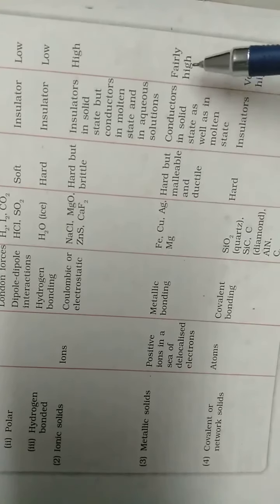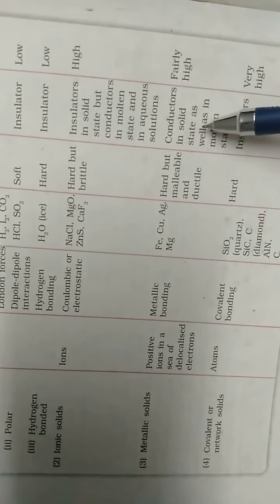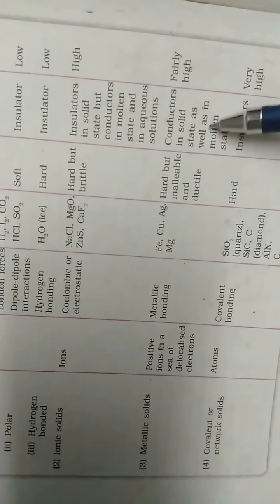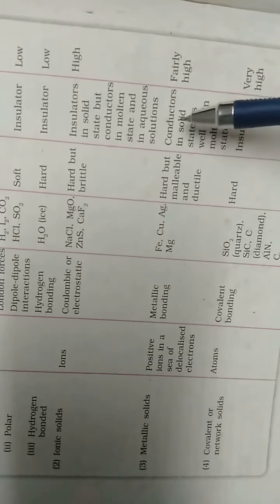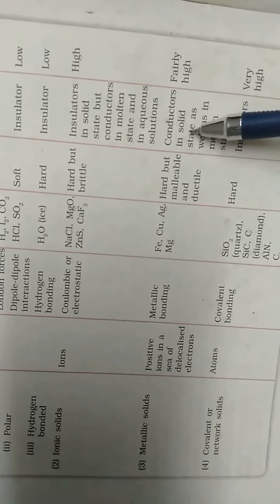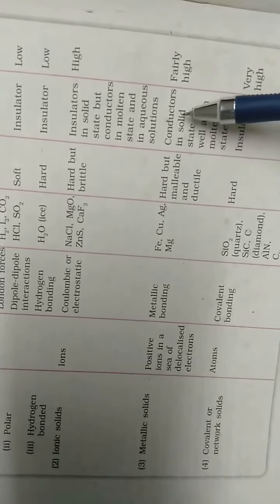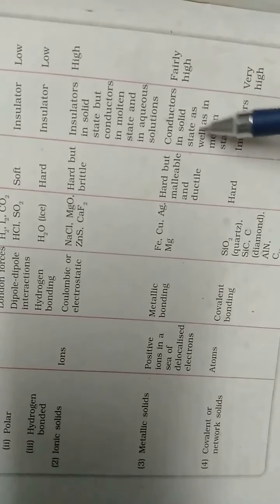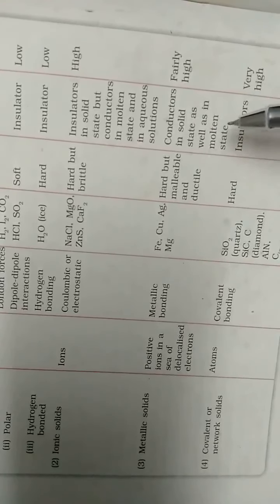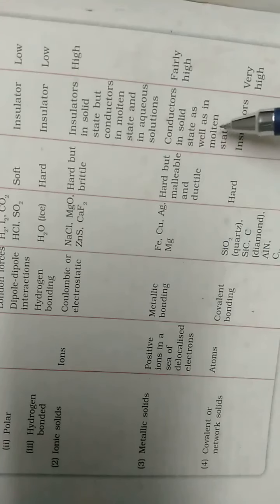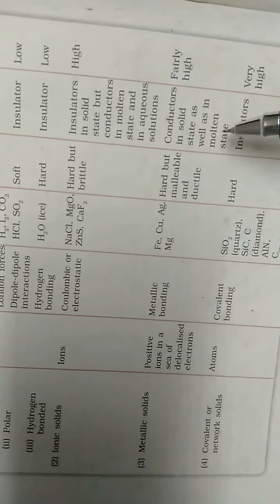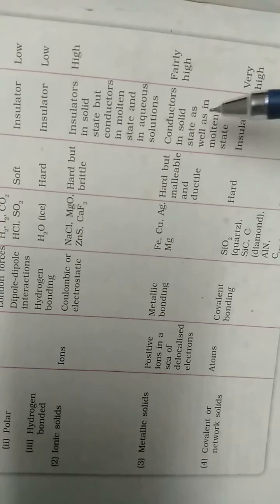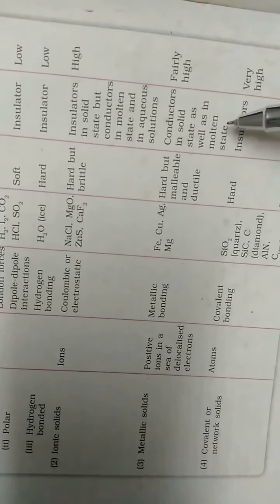So metallic solids conduct electricity in the solid state as well as in the molten state. तो metallic solid electricity भी conduct कर सकता है, heat भी conduct कर सकता है, both in solid state and in molten state. So why are metallic solids good conductors of electricity? क्योंकि metallic solids contain free electrons. So through the metallic solid, free electrons are conducting electricity.